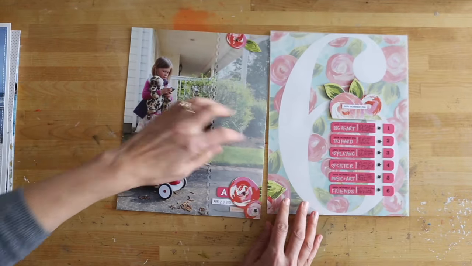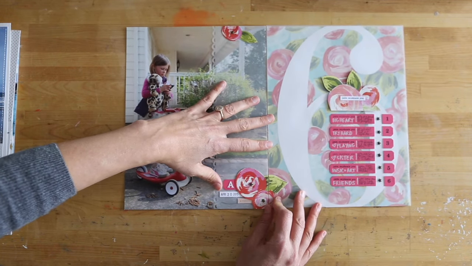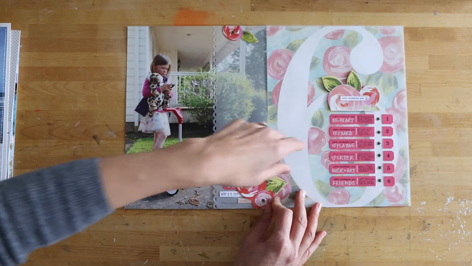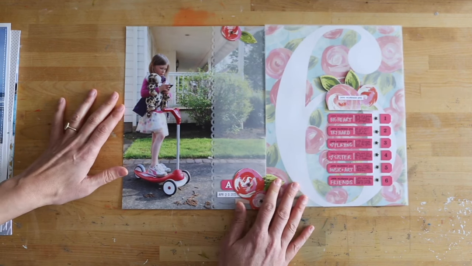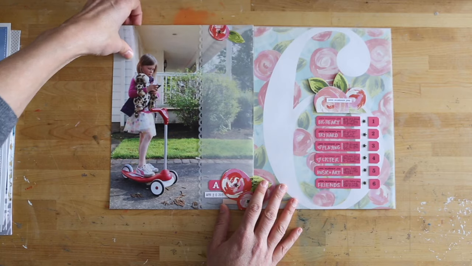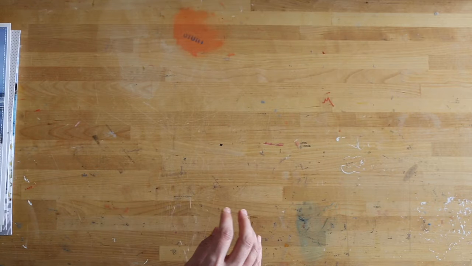Here's one. Playing again with enlargements and going big, and then looking for other places to create homes for the type that you do have there as well. Let's see, we'll pull out a few more. I'm trying to think of other things.